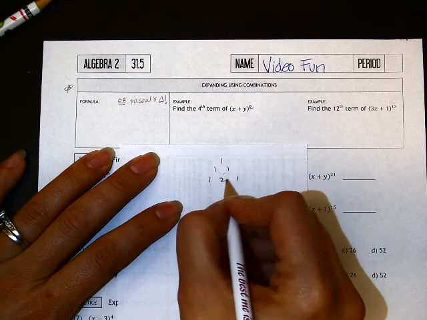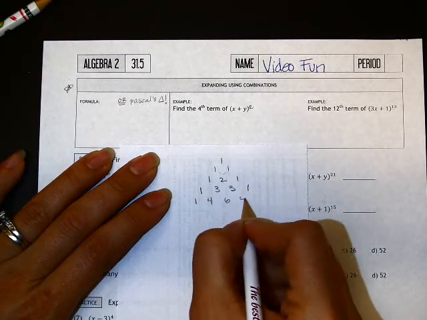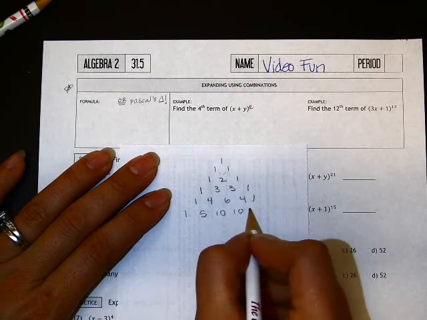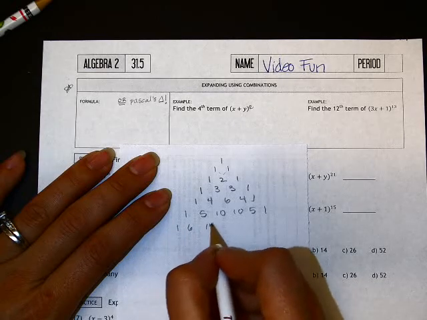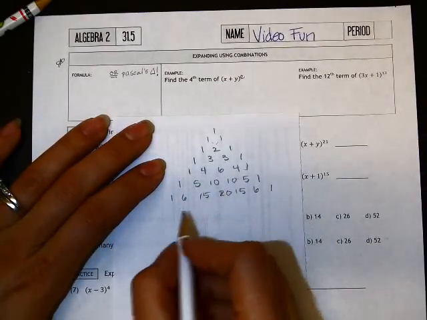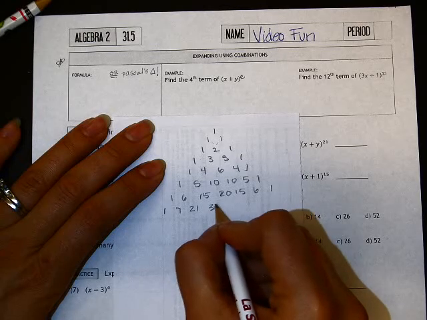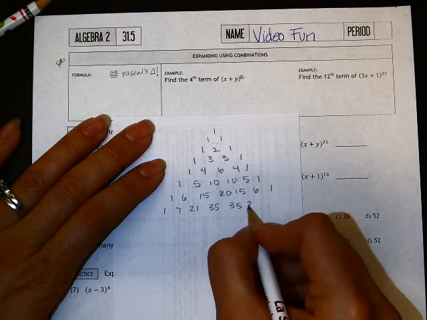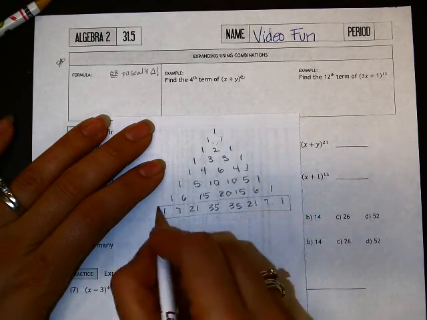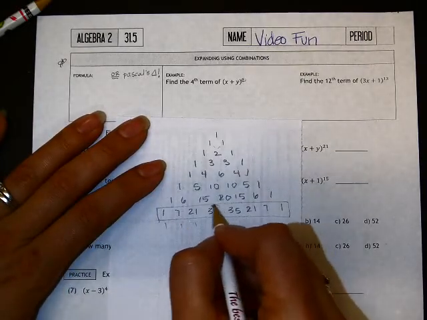How do we get those? You add those. Then 1, that is 3, 3, 1, 1, 4, 6, 4, 1, because those two give you the 6. 1, 5, 10, 10, 5, 1. 1, 6, 15, 20, 15, 6, 1. And 1, 7, what is that? 21, 35, 35, 21, 7, and 1. So this is the 7th row, and I want the 4th term, so 1, 2, 3, 4.